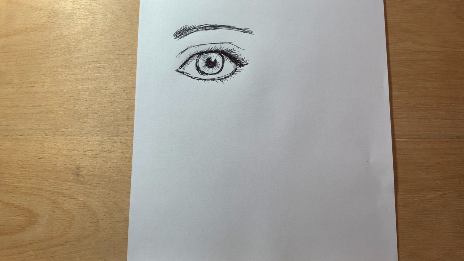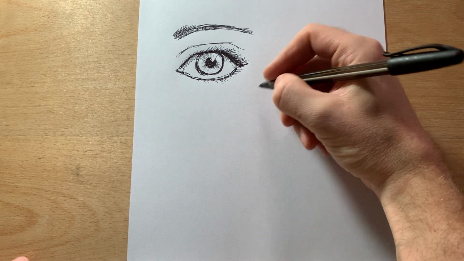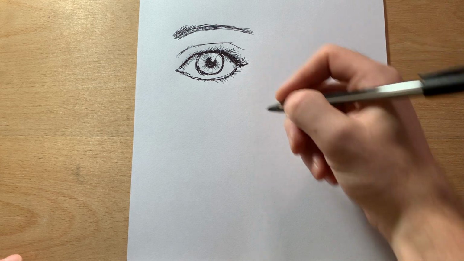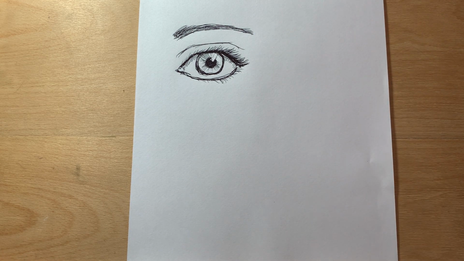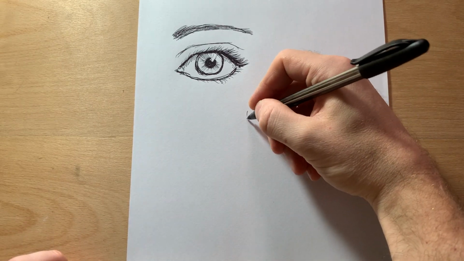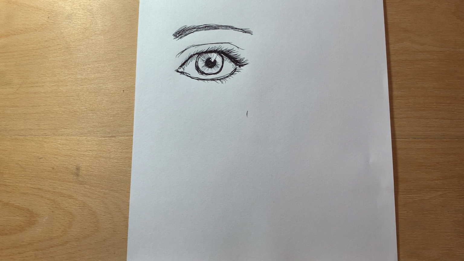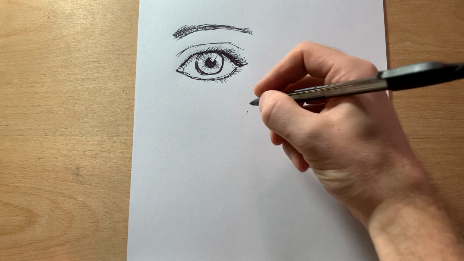Now I do want to take a quick look here at drawing a profile of an eye as well. So that's kind of straight on. If I wanted to do something from the side, because our eye definitely changes shape significantly when we look at it from the side, I would have something like this. And this might be hard to use your own eye for this. You could take a picture, or you could even look up a picture online.